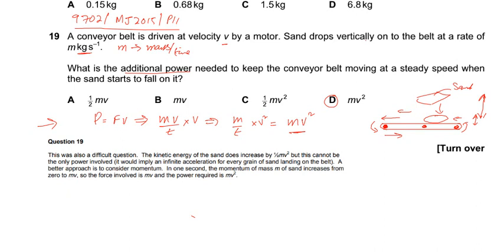to fall on it? So here is a conveyor belt, it is moving, and the sand is falling from the top, right? So when it is dropped on the belt, there is a sudden jerk, and there may be a change in the power of the belt. But in order to keep it moving, whenever there is a jerk, an additional power is needed. So that we need to calculate.